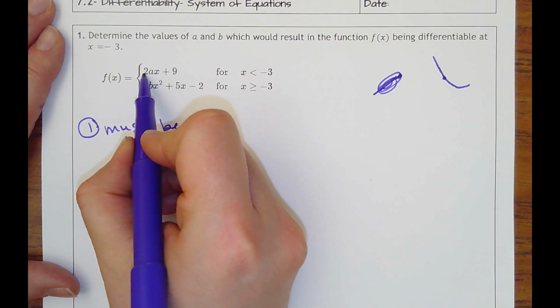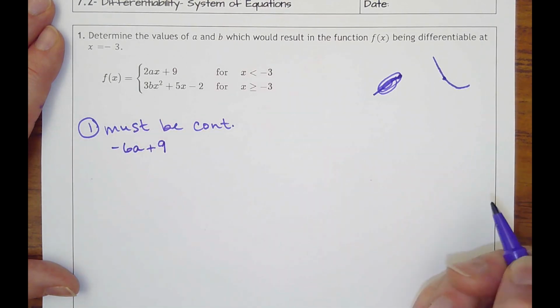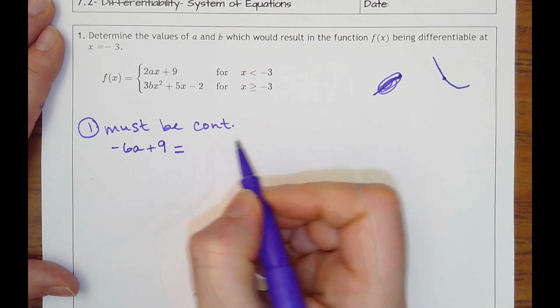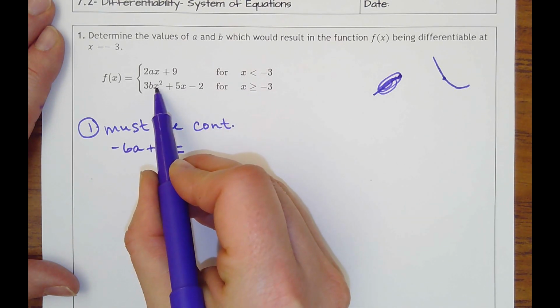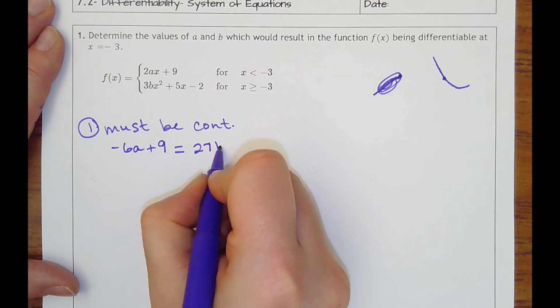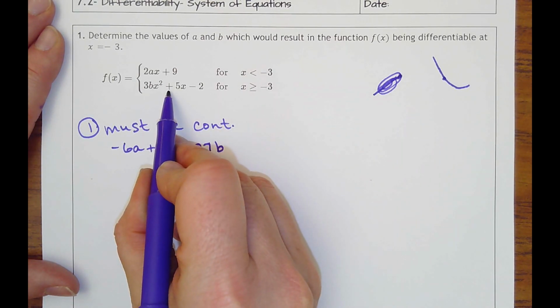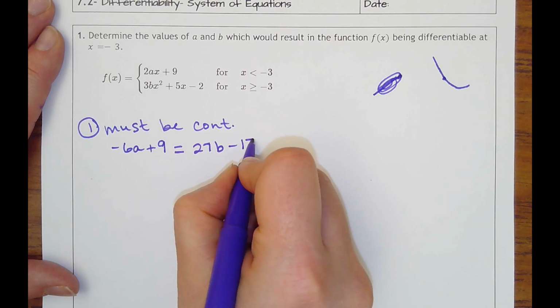So that would be 2 times -3 is -6a plus 9. That's going to equal this other piece when I plug in -3 for x. -3 squared is 9 times 3 is 27b. 5 times -3 is -15 minus 2 is -17.